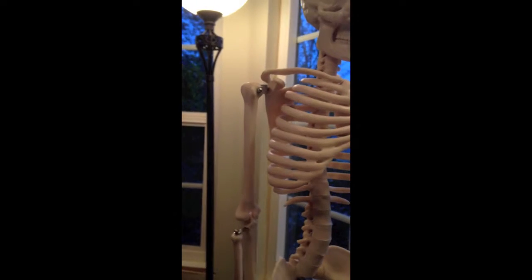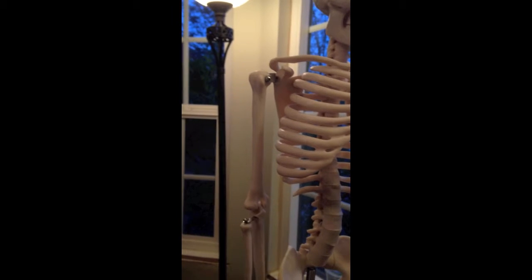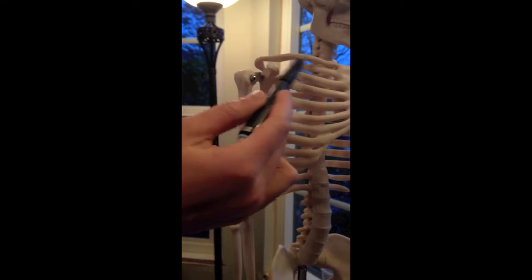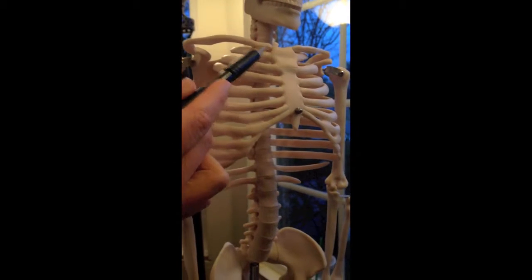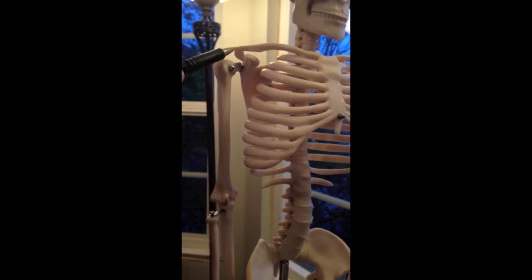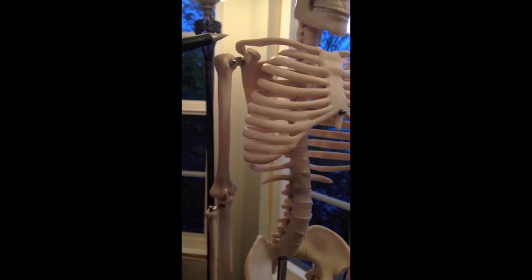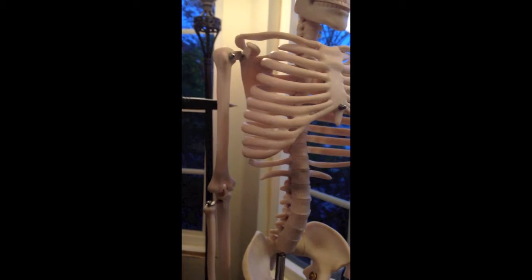So what composes the pectoral girdle is the clavicle right here. This is the sternal end of the clavicle, and this is the acromial end of the clavicle. And then the scapula right here.